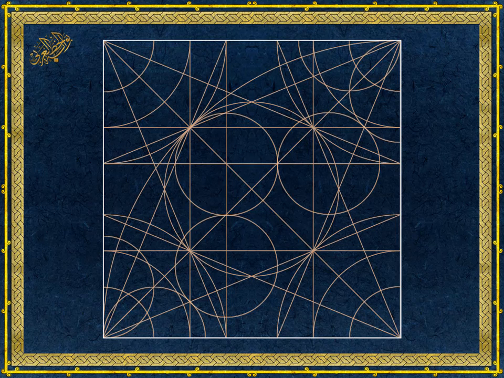Next, we need to establish the fourth circle needed for the construction of this pattern. We draw a circle centered at this point with a radius equal to the distance from the center to the intersection point of the diagonal with the horizontal and vertical lines. Then we draw the same circle centered at the center of this circle and centered at the center of this circle.